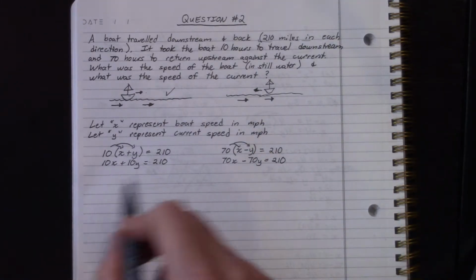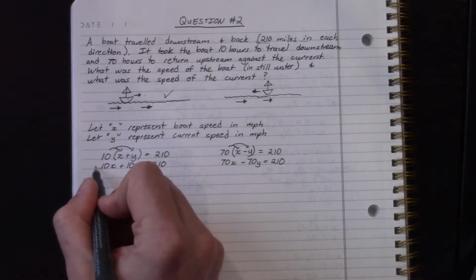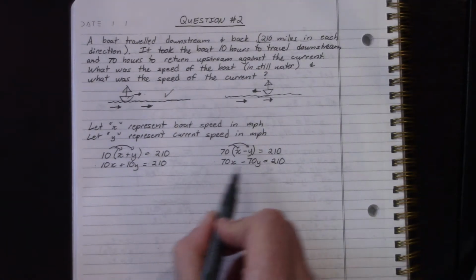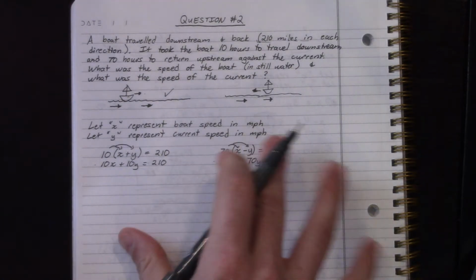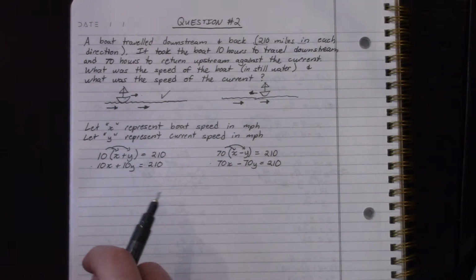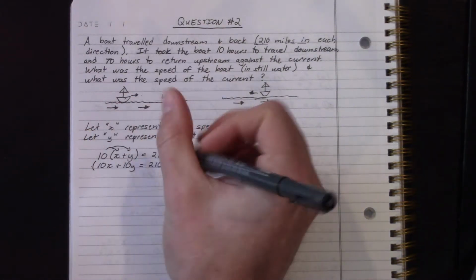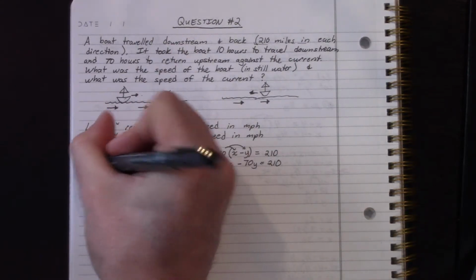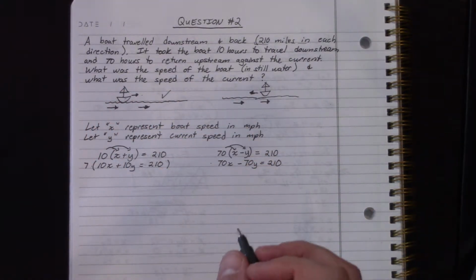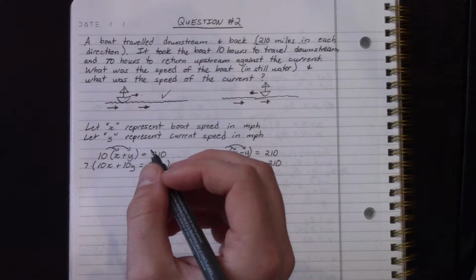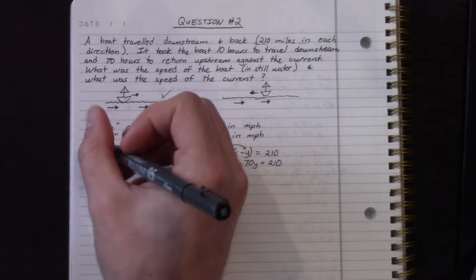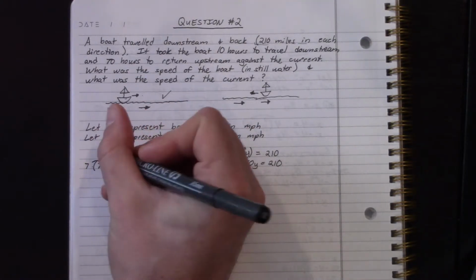So now I'm going to use elimination. This is the equation I'm working with, and this is the equation I'm working with. I want to use elimination to try and get rid of one of these terms. So I'm just going to multiply this whole equation here by 7. So here we go, let's go 7 into here.